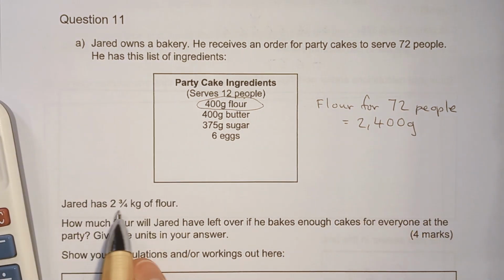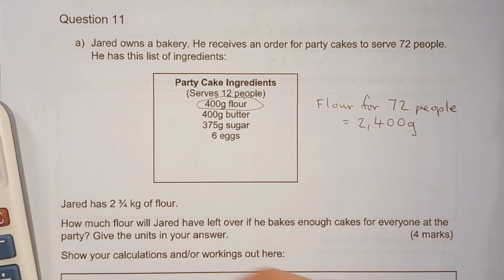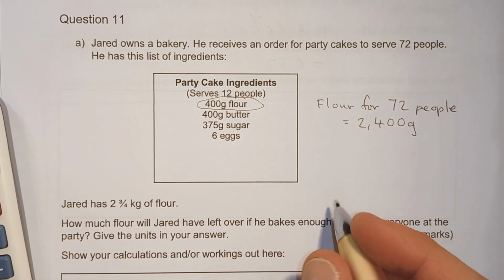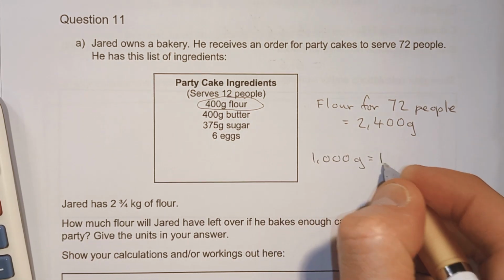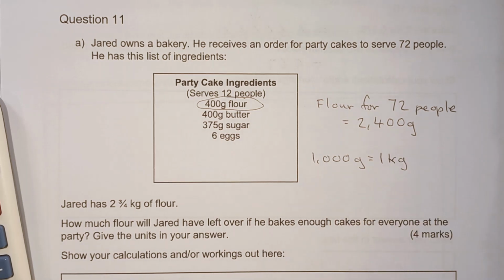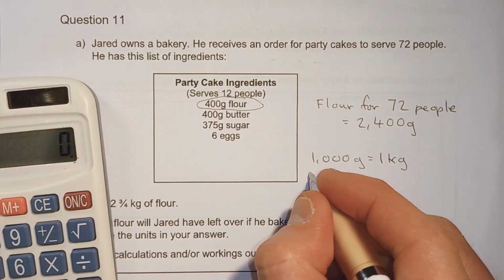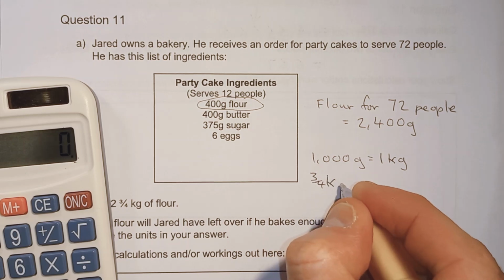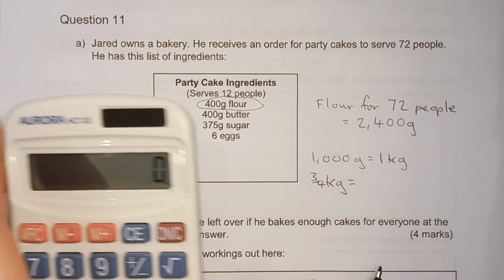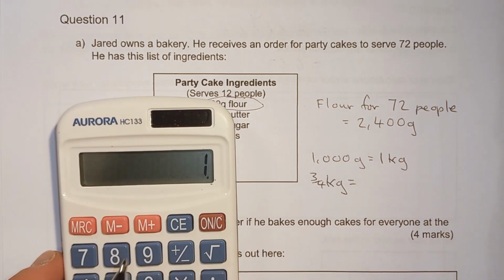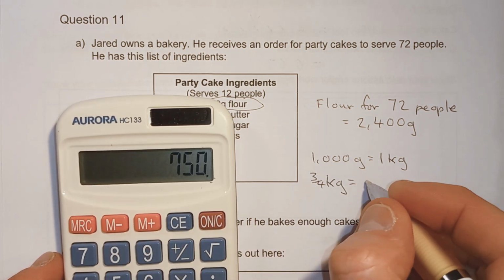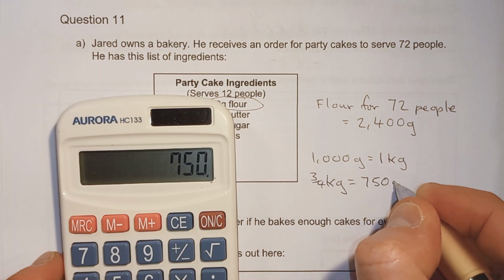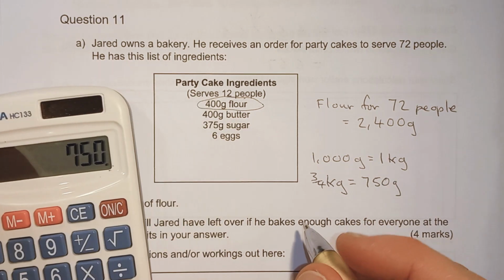Jared has 2 3/4 kilogram of flour. Well, 3/4, what's a kilogram? Well, we know there's 1,000 grams in 1 kilogram. So 3/4 of a kilogram is going to be 1,000 times 3/4, 750 grams.